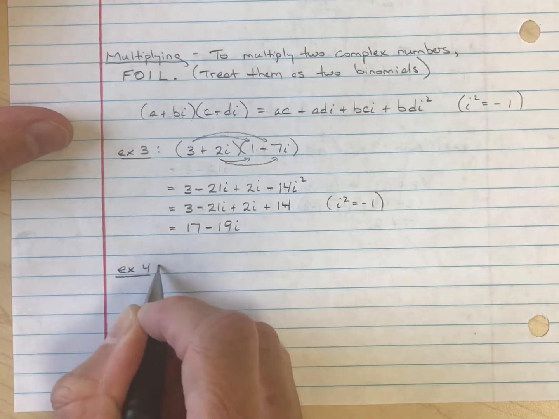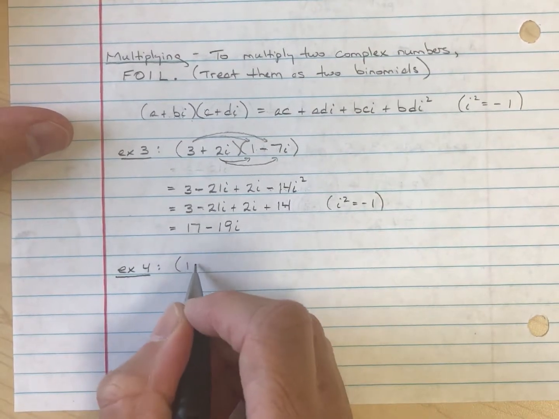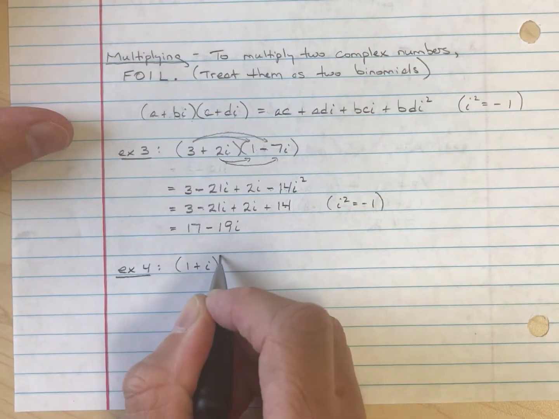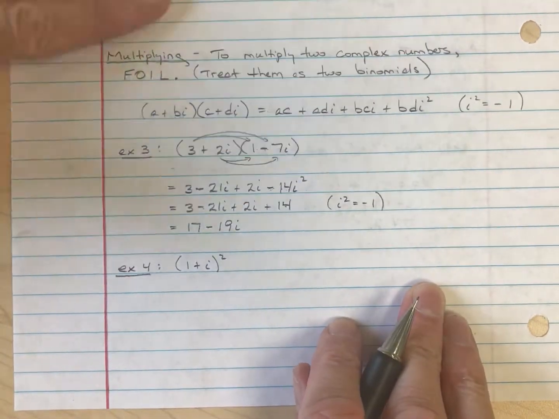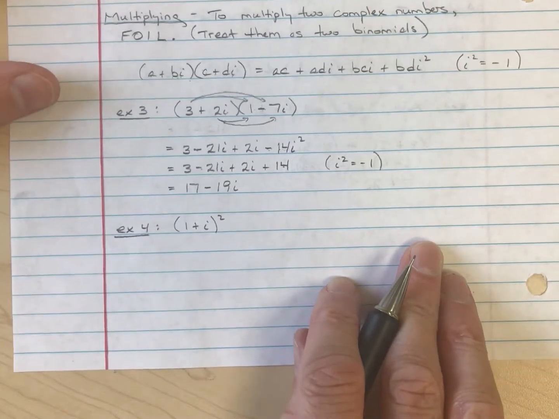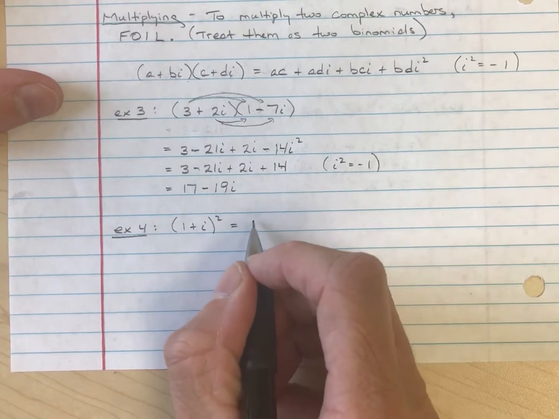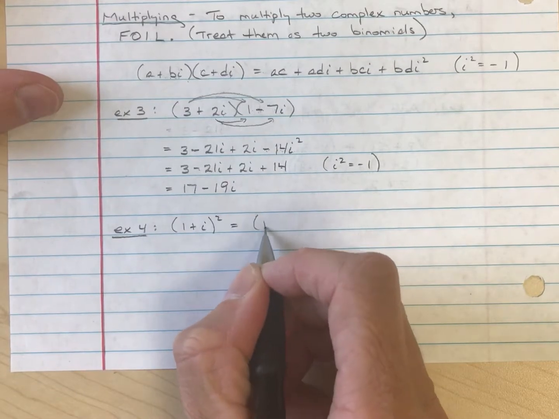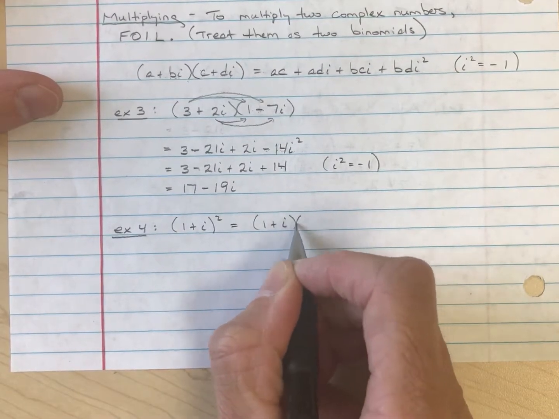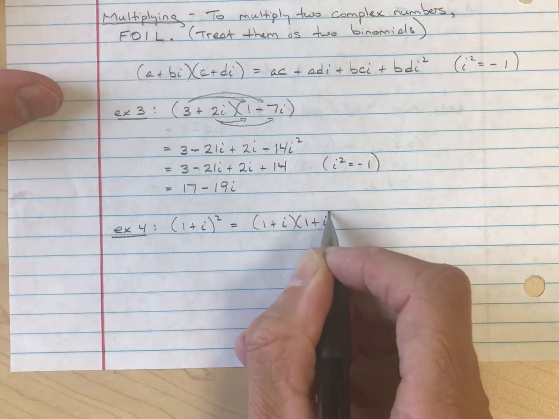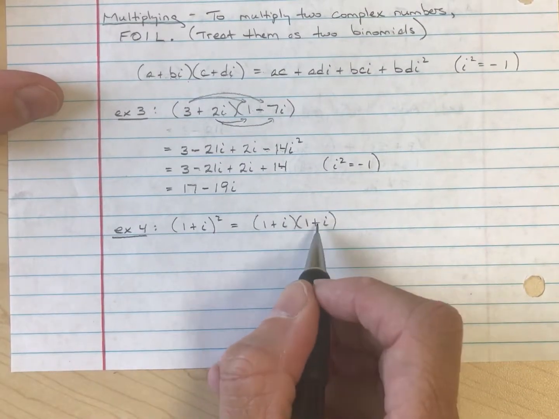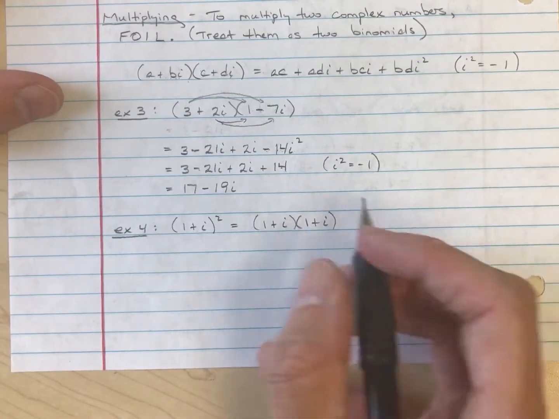Example 4: what is 1 plus i, the quantity squared? Let's expand that. That means 1 plus i times 1 plus i. To square means to expand it, multiply it by itself.